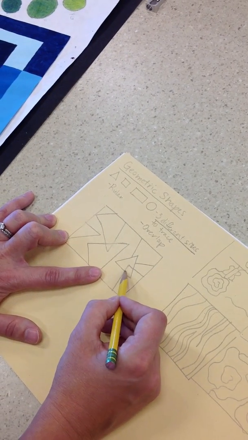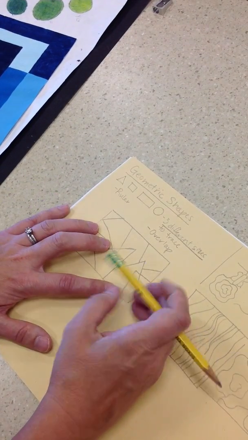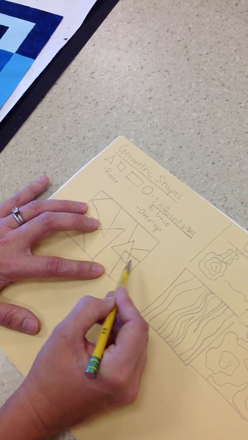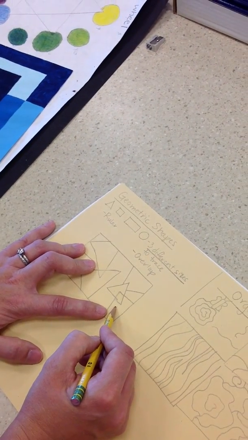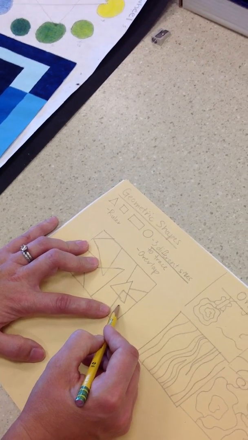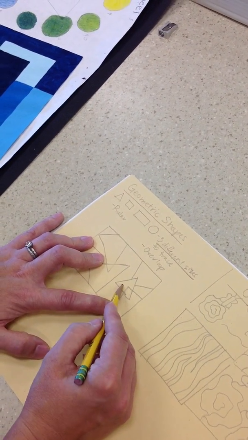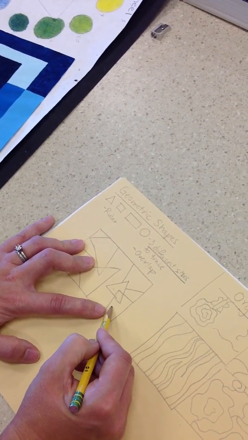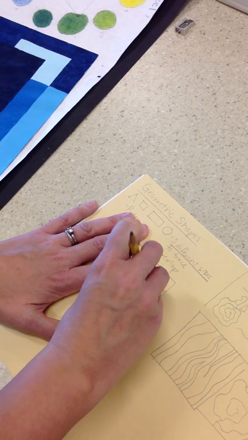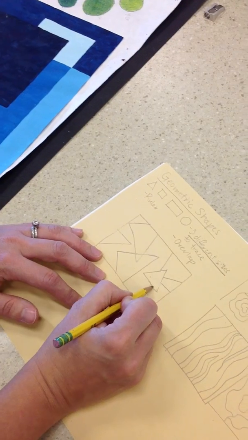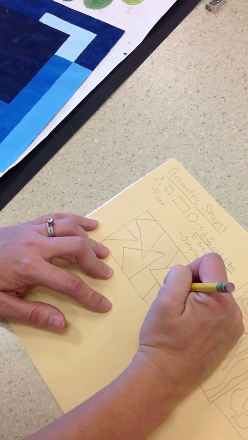That created a quadrilateral. So I need to decide, do I want this small shape on top or this shape here on top? Which do you think I should do? The one behind it. This one or this one? This one? Yes. Okay, so I'm going to erase that part so that shows up on top, and that would be the one that I would choose too.